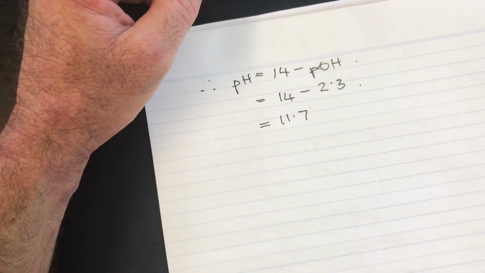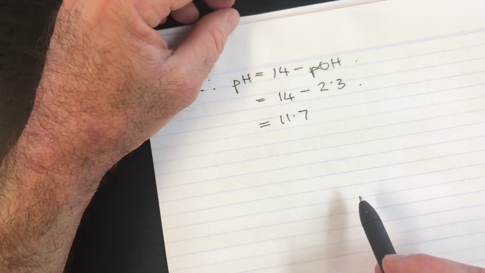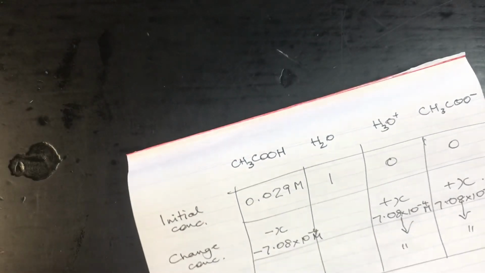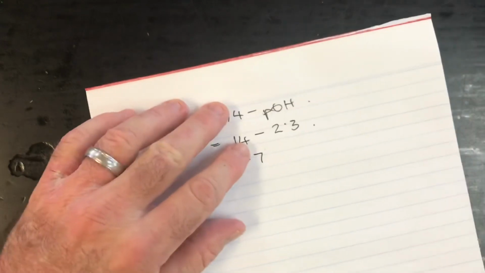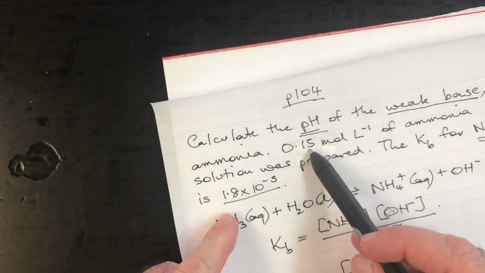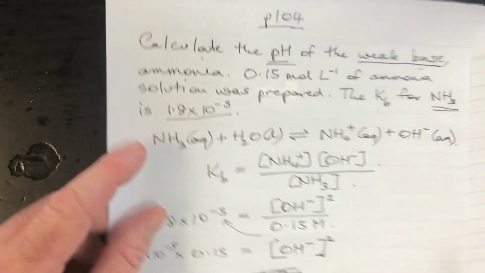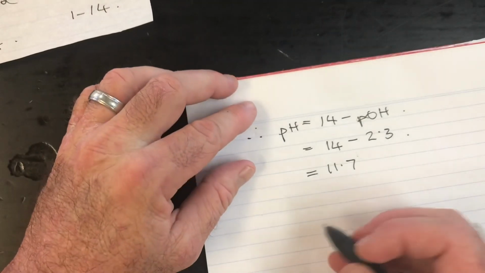So the solution for this problem is that this particular solution of ammonia with an original concentration of 0.15 moles per litre has a pH of 11.7.